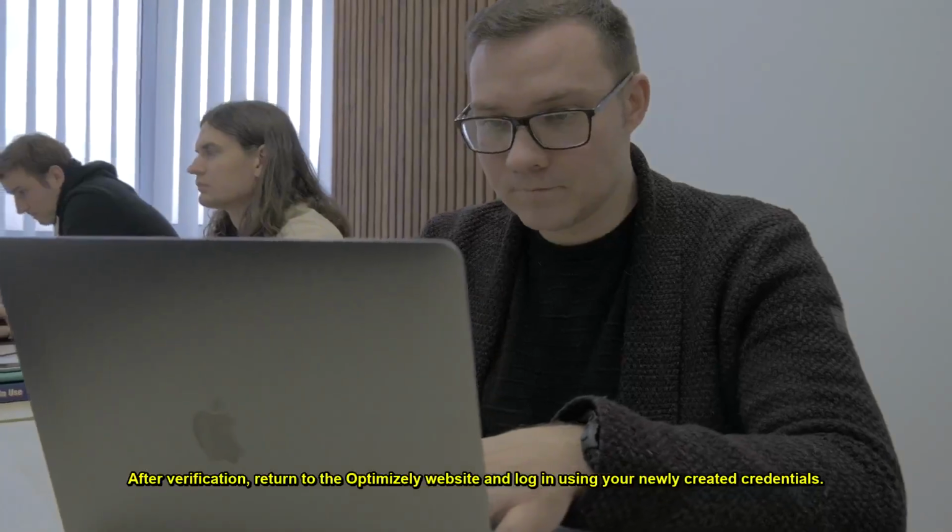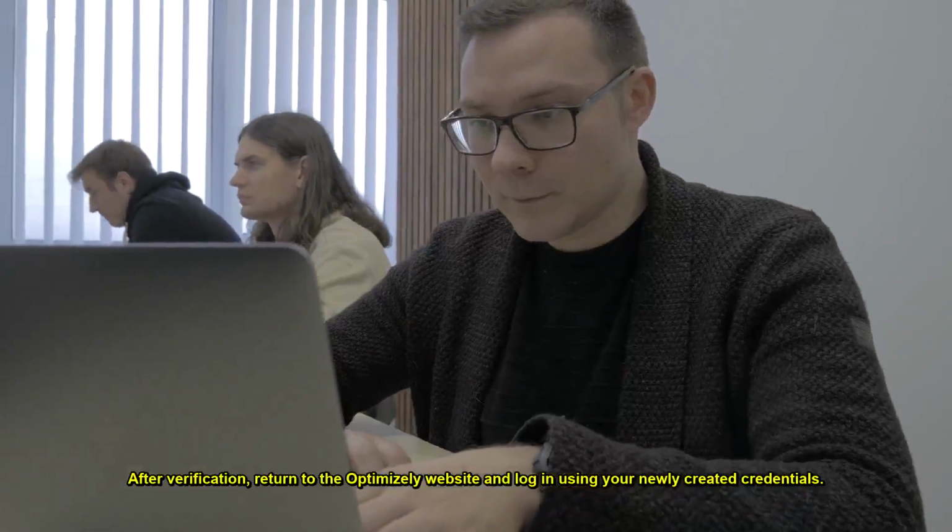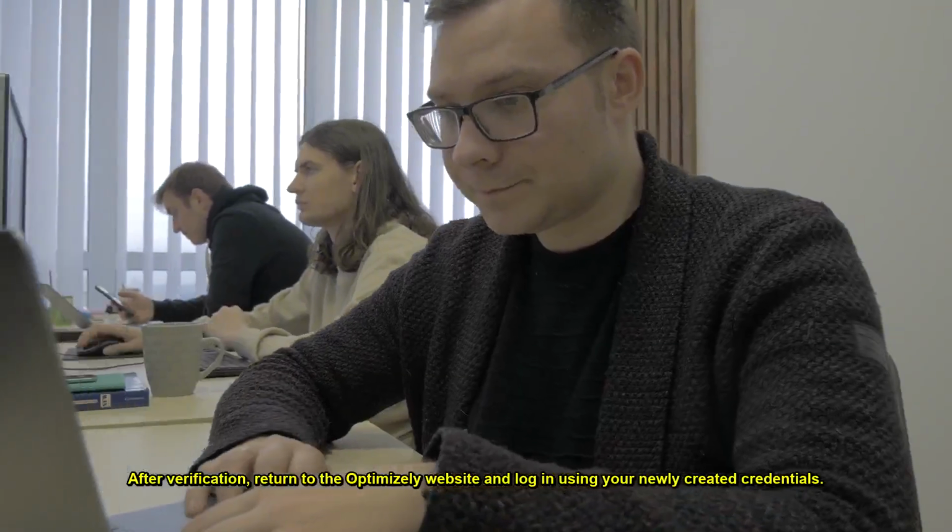After verification, return to the Optimizely website and log in using your newly created credentials. Once logged in, explore the dashboard to familiarize yourself with the tools available for A/B testing.